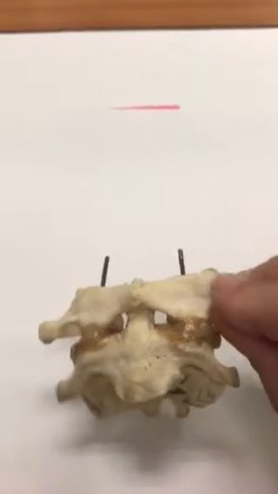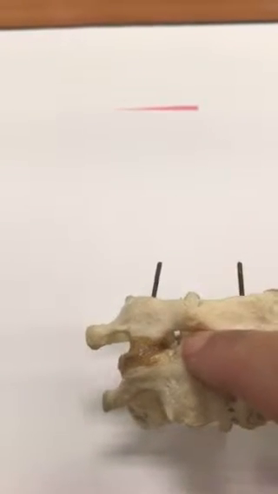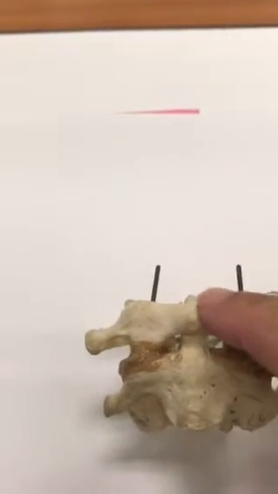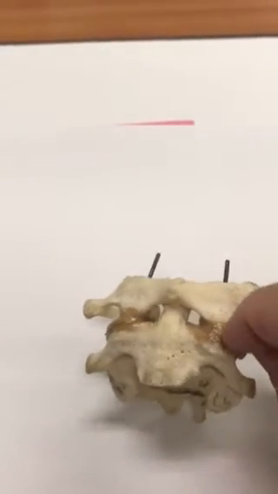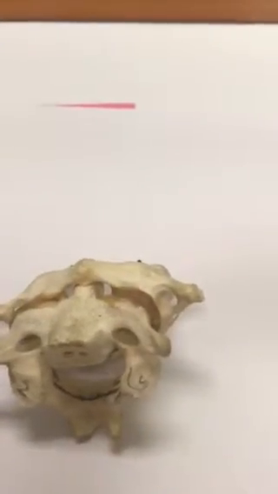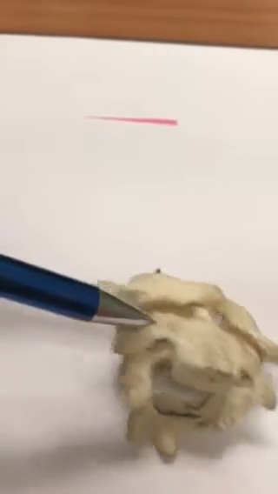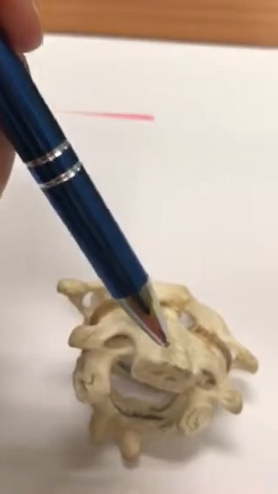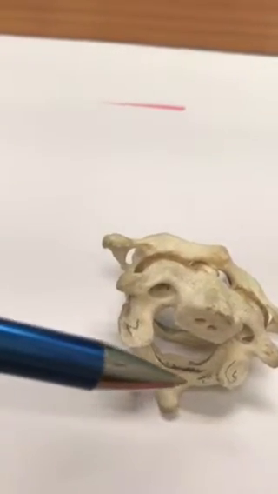Now looking further down here, this is the body of C2 right here, and then there is the dens. This protrusion coming up through C1 is the dens or odontoid process. Then you have the transverse process of C2 right here, along with the transverse foramen. This is going to be the body of C2 right here, and there is the spinous process of C2.